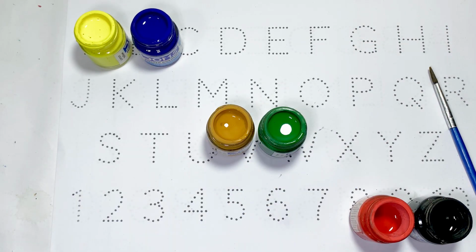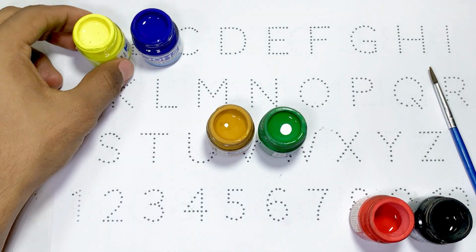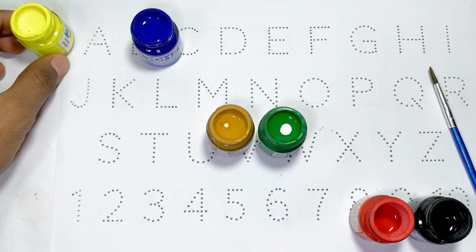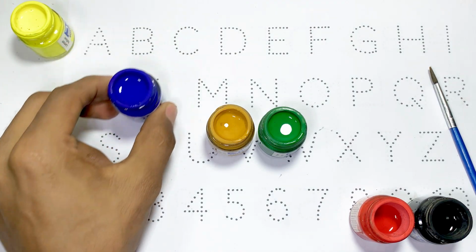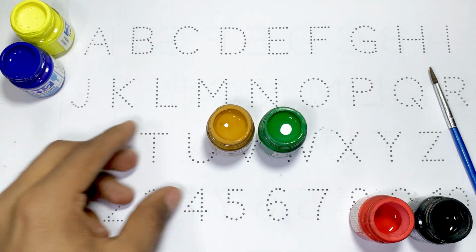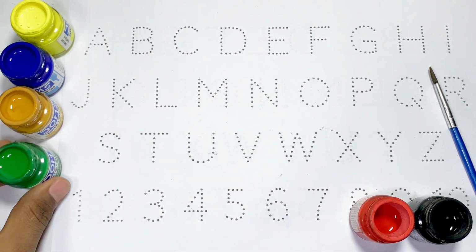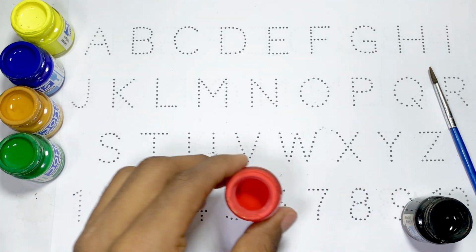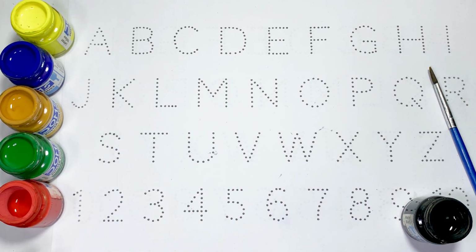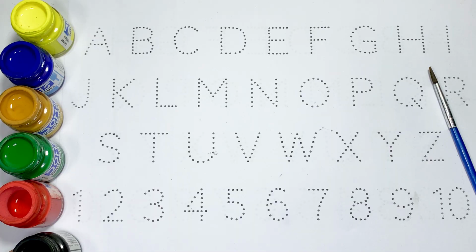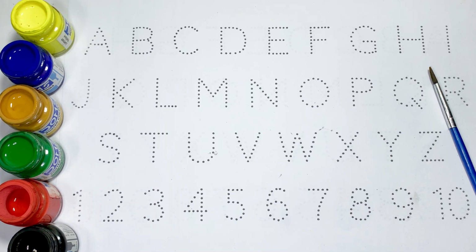Today learn and draw capital letters alphabets A to Z and numbers 1 to 10. So kids, let's learn the names of the color. Yellow color, blue color, yellow ochre color, green color, red color, and black color. So kids, now you draw alphabets.